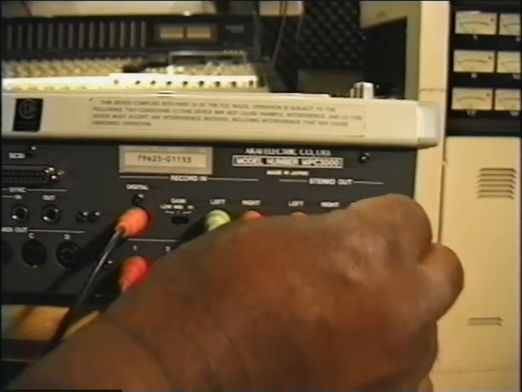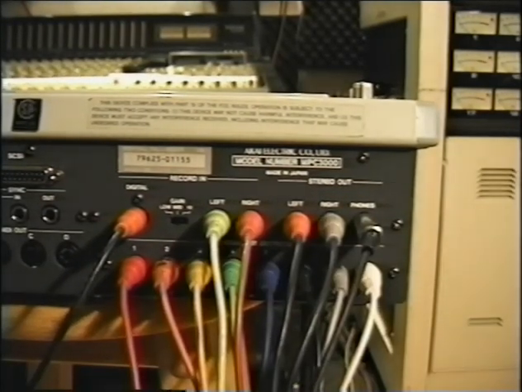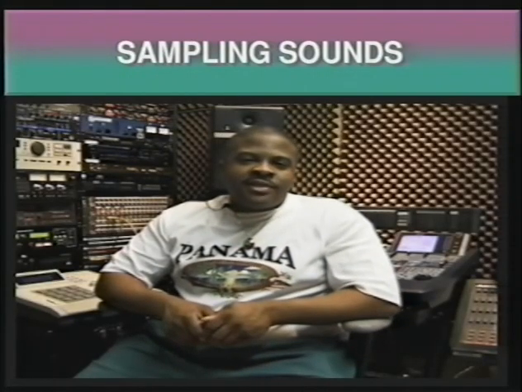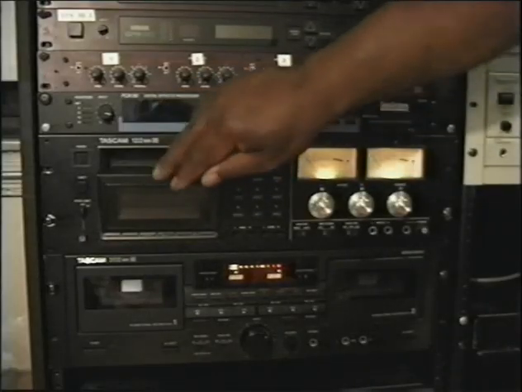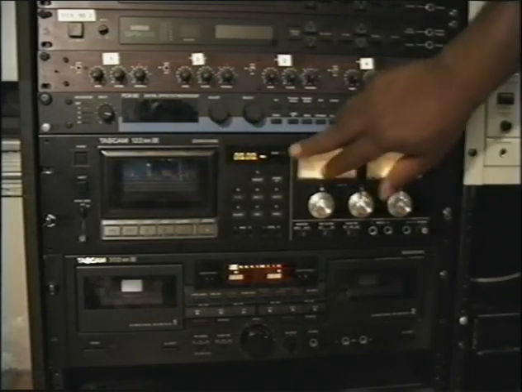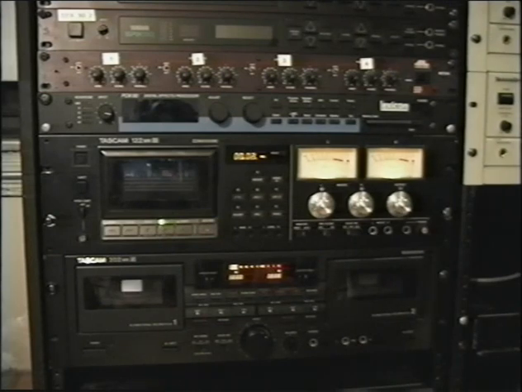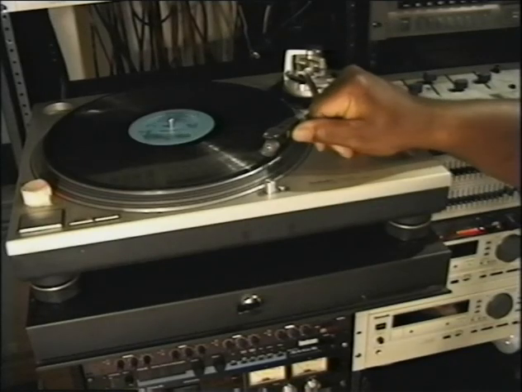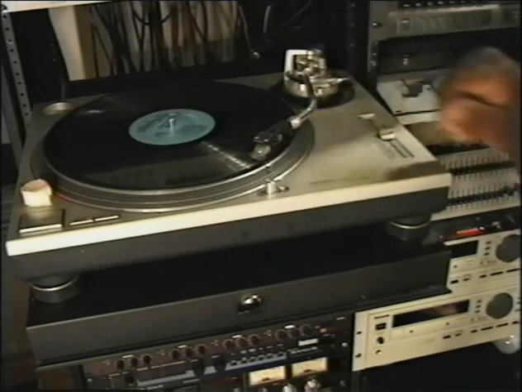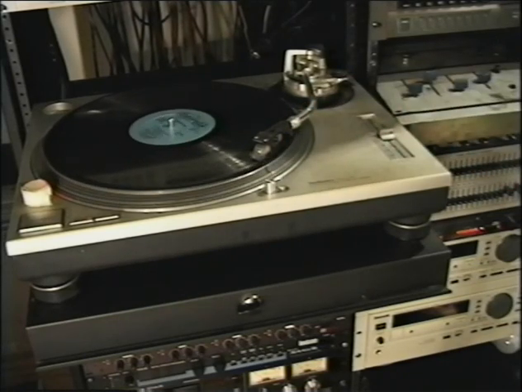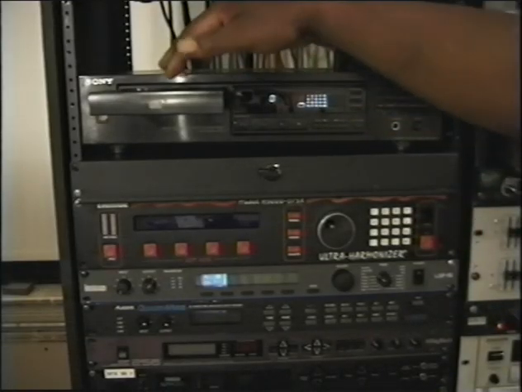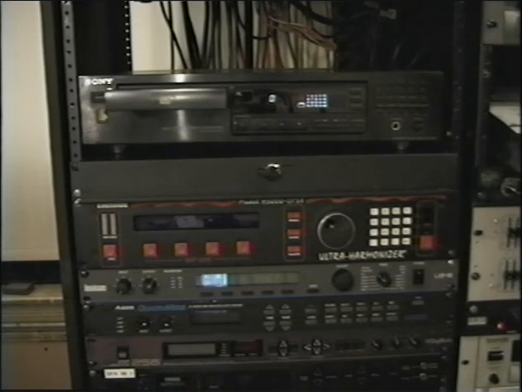Now that I've shown you how to hook up your machine, we're going to go on to our next section, which is sampling. Now I'm going to show you how to take your first samples. You can get samples from a cassette, which I don't like because of the tape hiss. Or one of my favorites, a turntable. But the best source for sampling is to use a CD player and a CD, such as a Sample King sample CD.